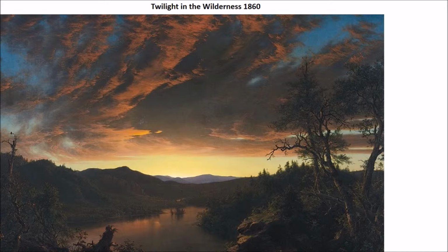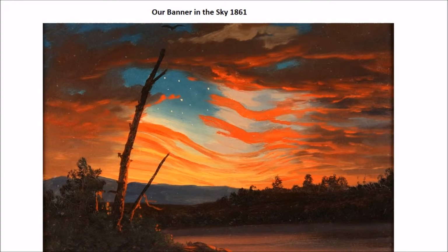Twilight in the Wilderness, 1860, a year before we have the beginning of the Civil War. We look at Twilight in the Wilderness, and to me this is always one of the more Thomas Cole type of paintings that we have from Church. But again, when we look at this, we do see a separation from the ideas, with Church having more of an idea of nature, while Thomas Cole kind of pursues more of a religious or spiritual aim through his work.